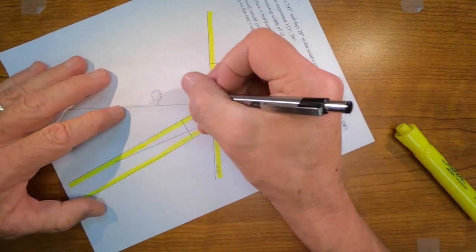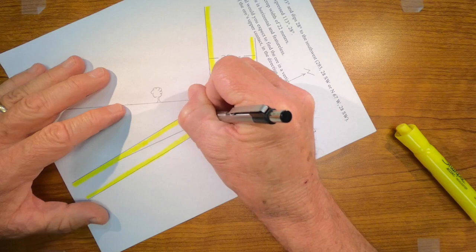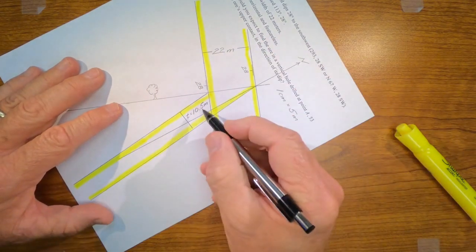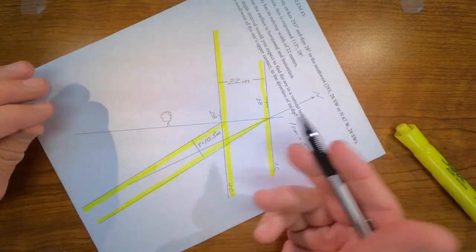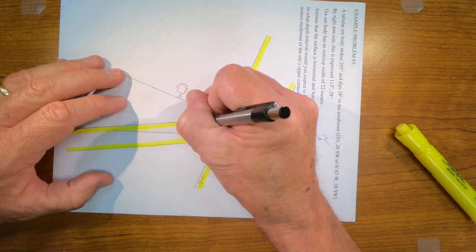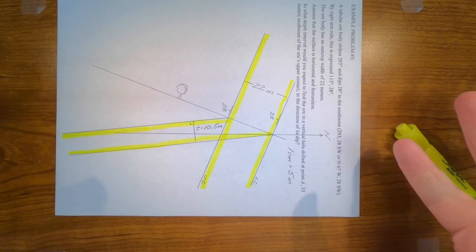So that is 10.5 meters. I'll say T equals 10.5 meters. I'm not even asked that in this question, but that's true. The thickness of the ore measured perpendicular to its upper and lower contacts is 10.5 meters as per this scale drawing.